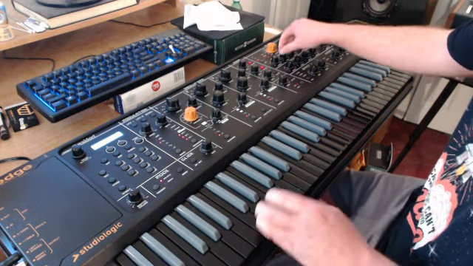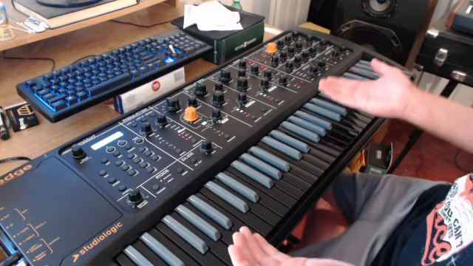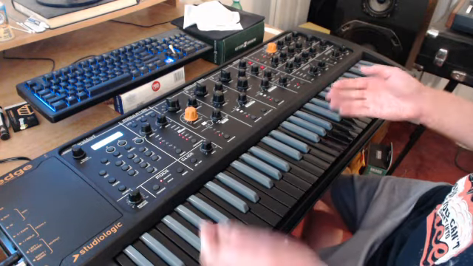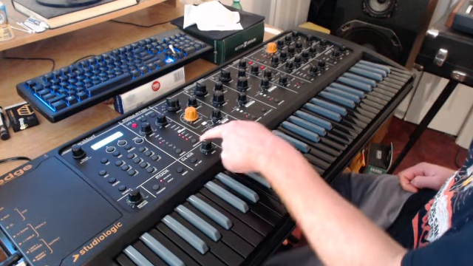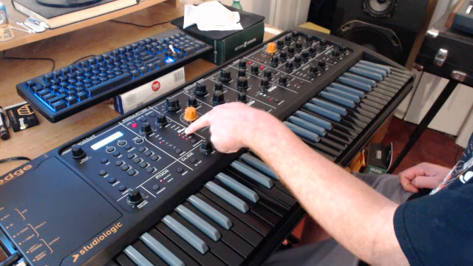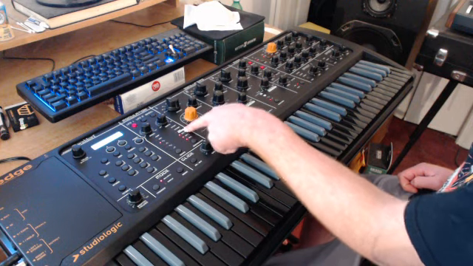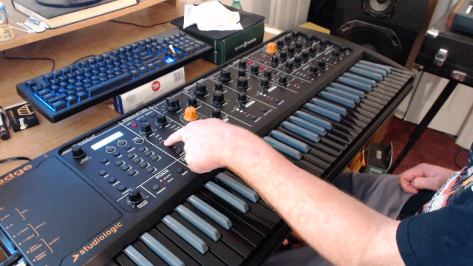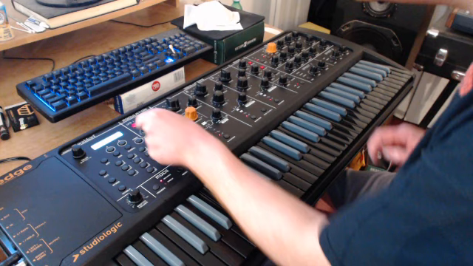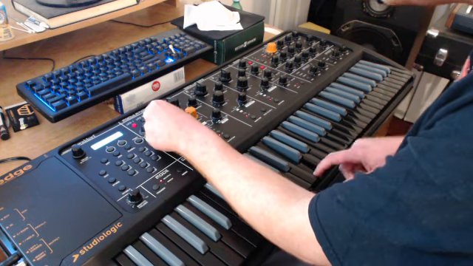Now you may think, how are you detuning it? If there's no unison detune, well, I'm using that same trick. I'm on LFO1, modulating the pitch of all 3 oscillators with a very slow sine wave. So what ends up happening is it's basically a natural detune.